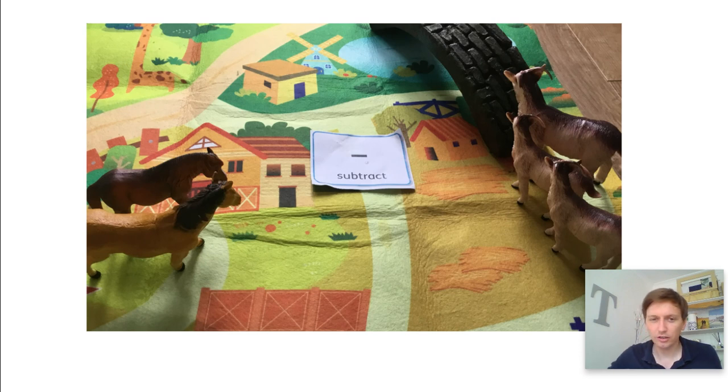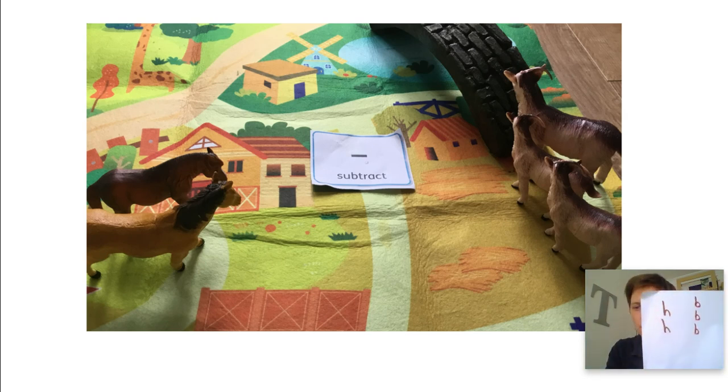I'm going to show you now with a H for horse and a B for billy goat. Okay, I've got 2 H's and 3 B's for billy goat. Okay, and I think the billy goats are going to trip trap over this bridge.